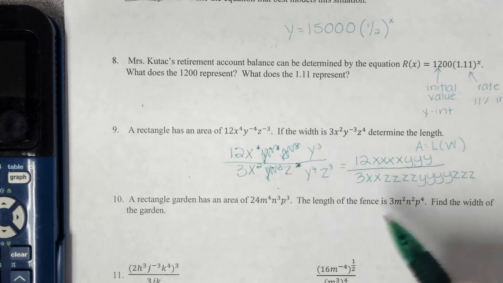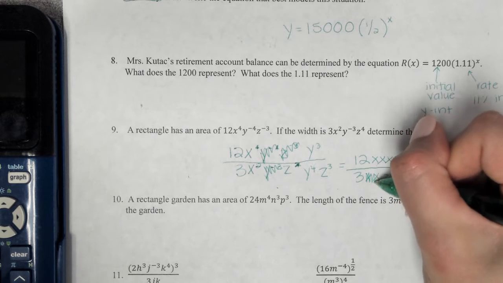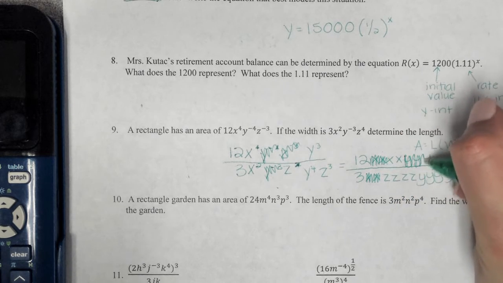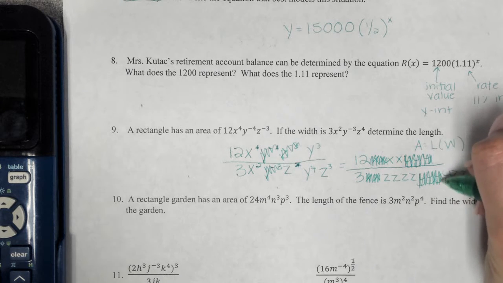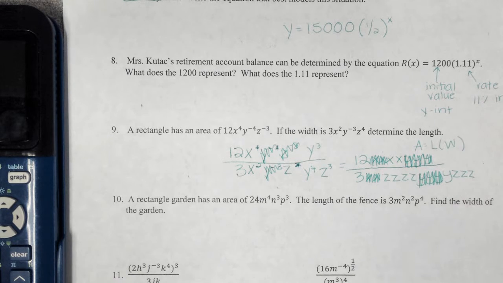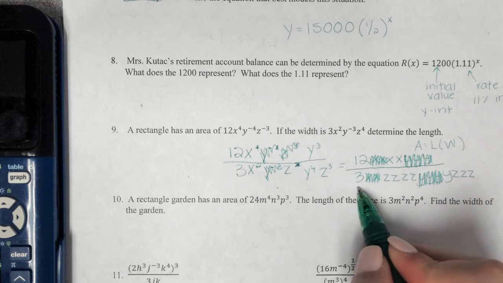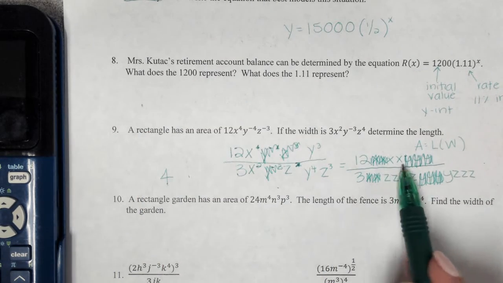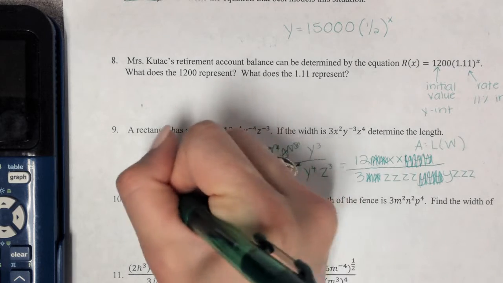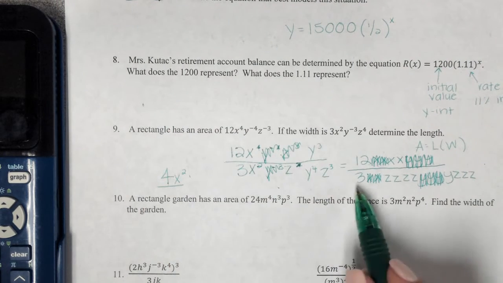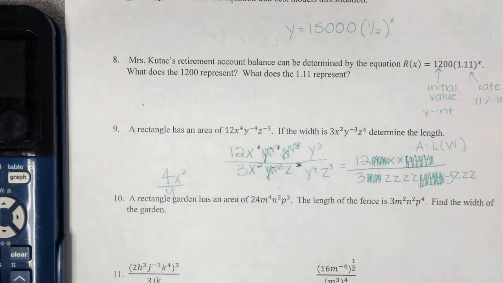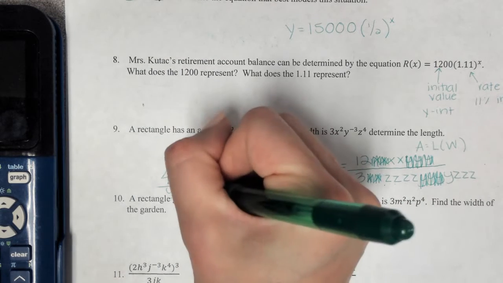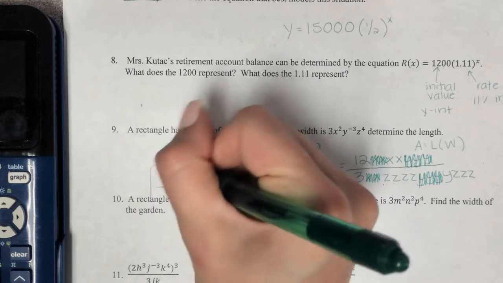So when I'm dividing, you can cross off anything that's in common. This has 2 x's down here, so 2 x's up here. We have 3 y's up here, so 3 y's down here. And there's nothing else that can eliminate. So 12 divided by 3 is 4. And on top, you have x squared. On the bottom, we have a y. And then you have 1, 2, 3, 4, 5, 6, 7 z's. So z to the 7th.